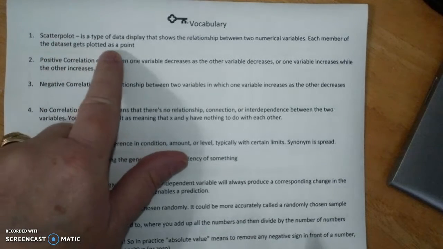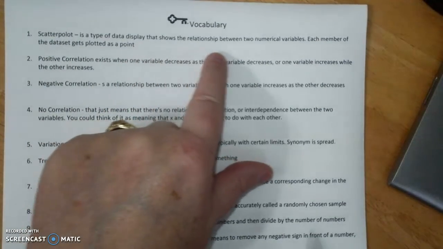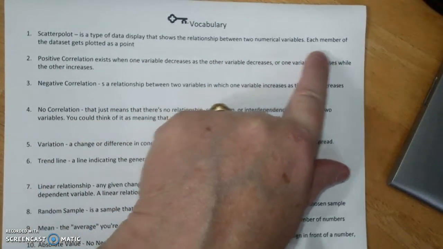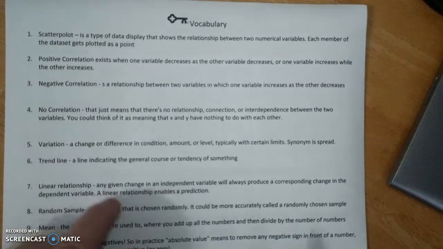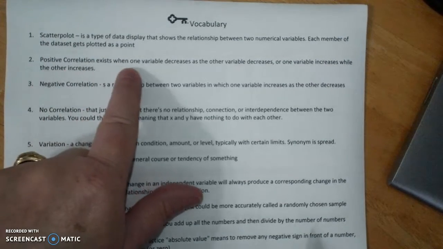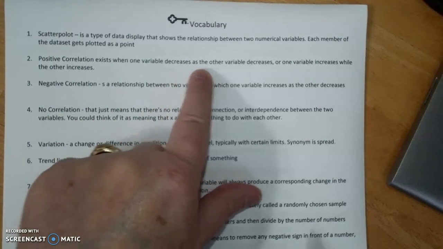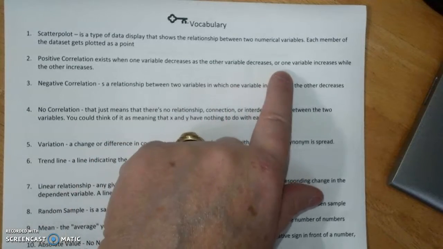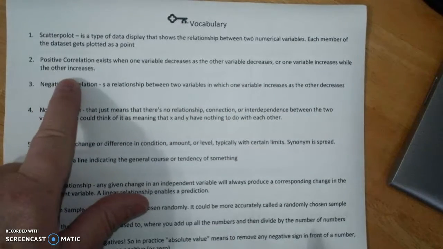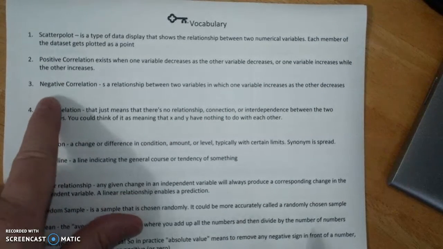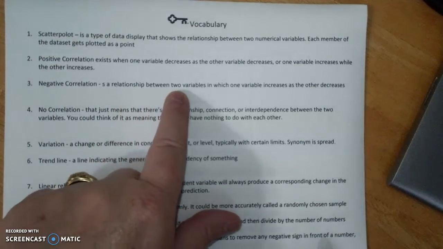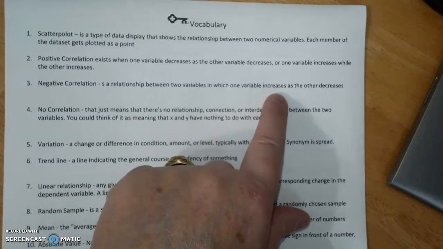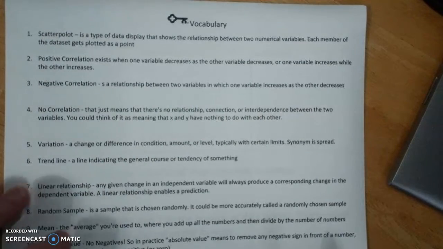A scatter plot is a type of data display that shows the relationship between two numerical values. Each member of the data set gets plotted as a point. Positive correlation exists when one variable decreases as the other variable decreases, or one variable increases while the other variable increases. A negative correlation is a relationship between the two variables in which one variable increases and the other decreases.